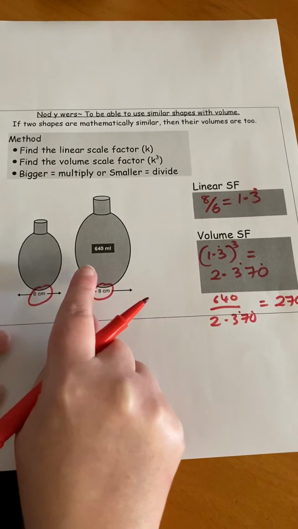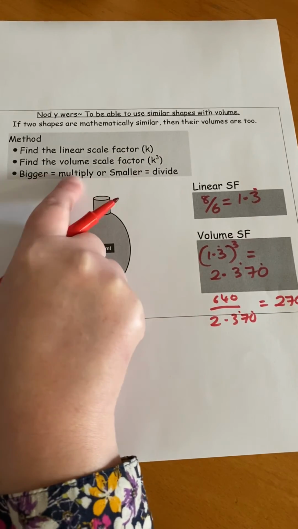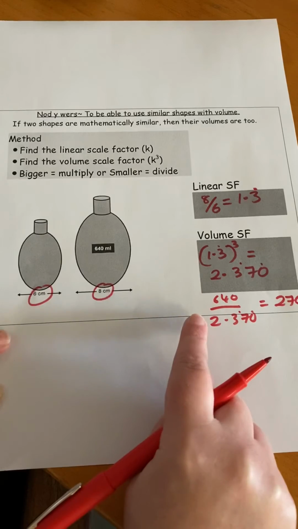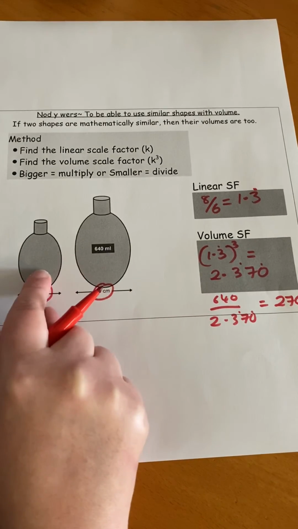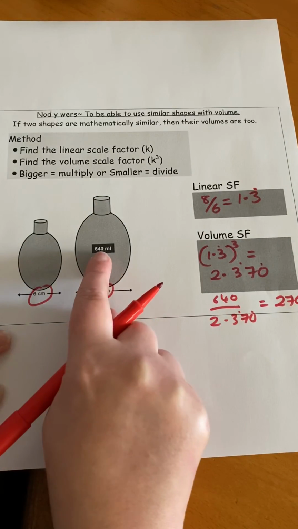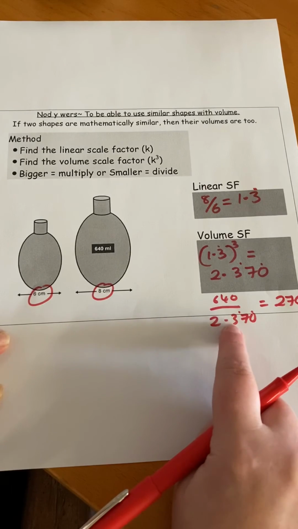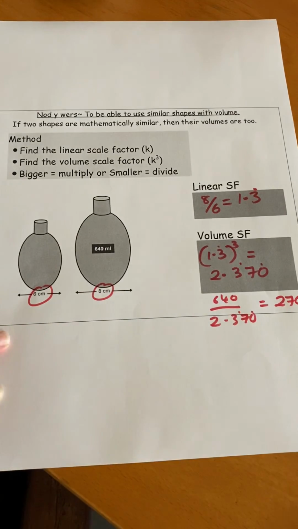Then you decide whether you want to go from the biggest to the smallest or the other way around. So if you're making your number bigger, it means you need to times the 2 things together. Because I want to make it smaller, this shape is smaller, and that's the one that has the missing measurement, I need to make sure I'm dividing. So I divide my number, which is 640, by my scale factor, the smallest number on the bottom, and chucking that in your calculator gives you 270 millimetres.